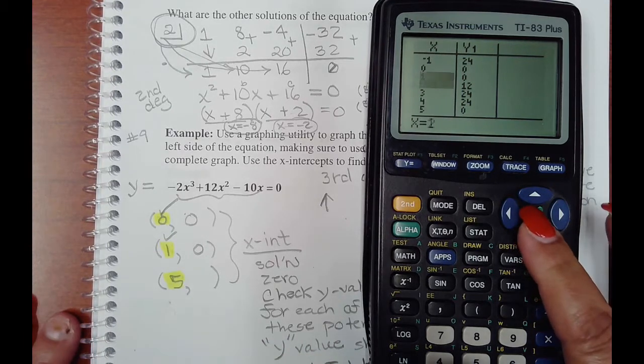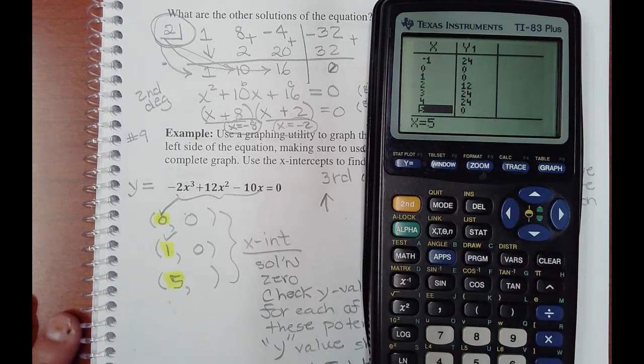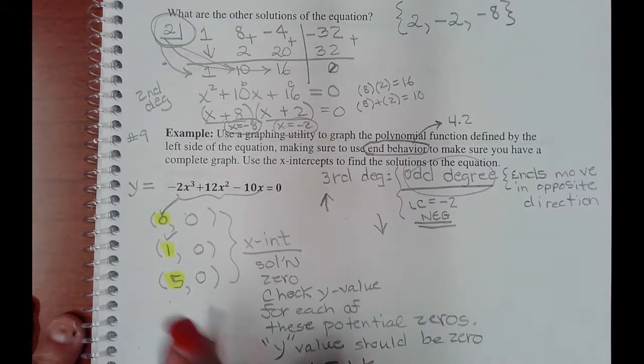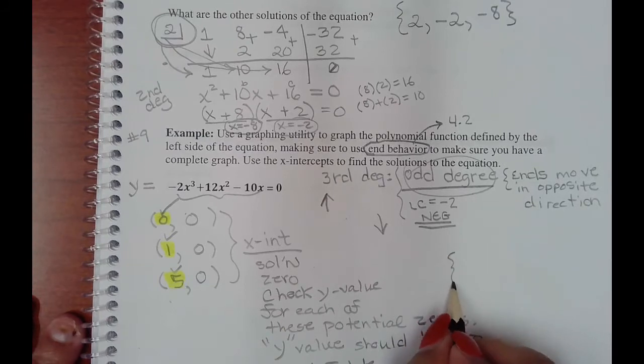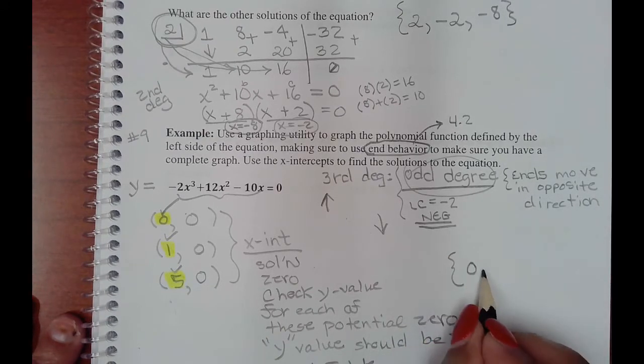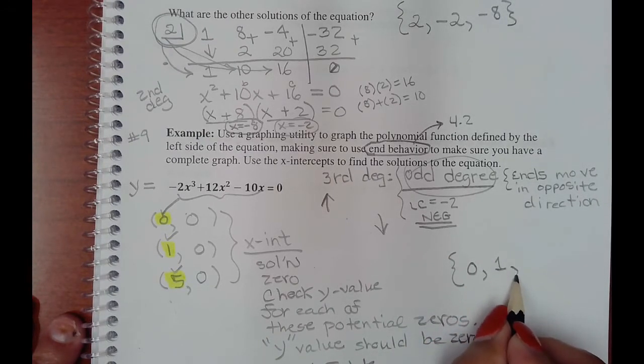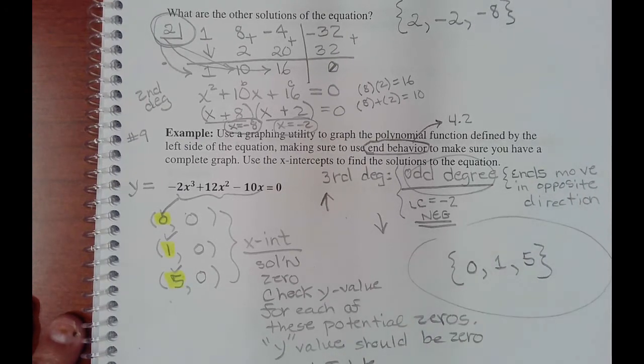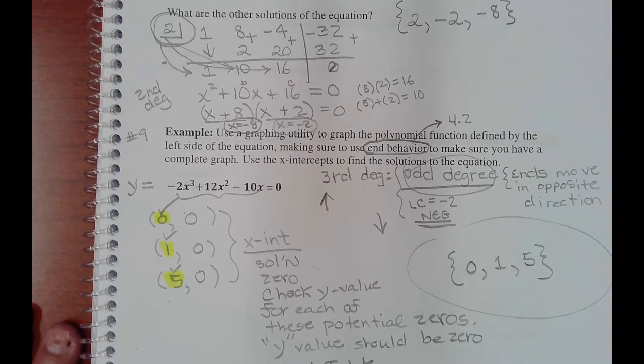Okay, then I'm going to go down to 5. Notice that it also has a y partner of 0. And so this is also a solution. So our final solutions are 0, 1, and 5. Okay, that is the final set of solutions.